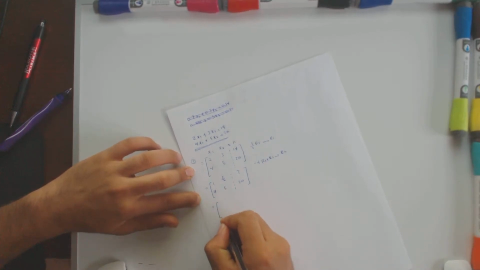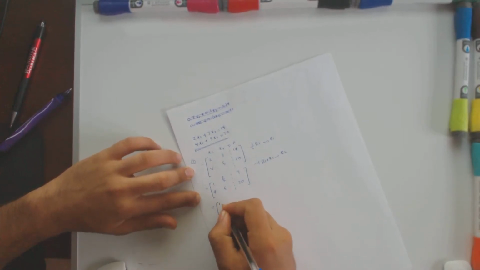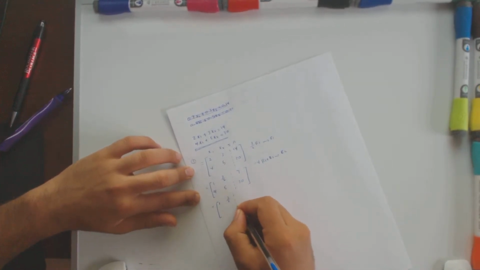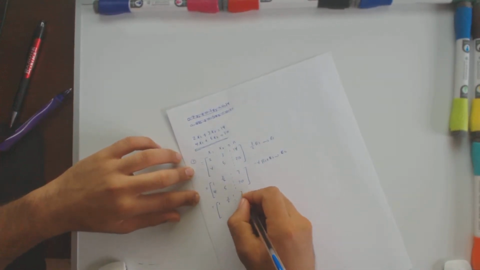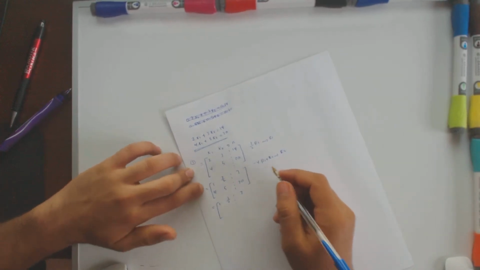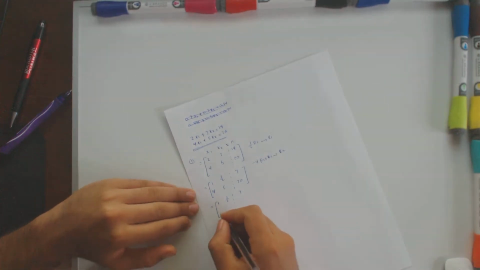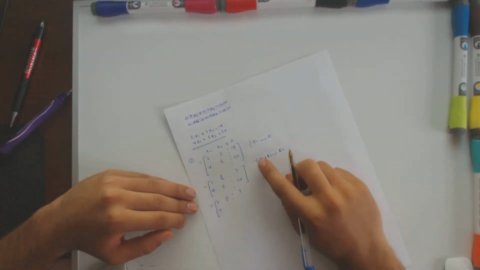You can take the first row as is, because we are not going to multiply anything now. So -4 times 1 is -4, plus 4, which is 0.